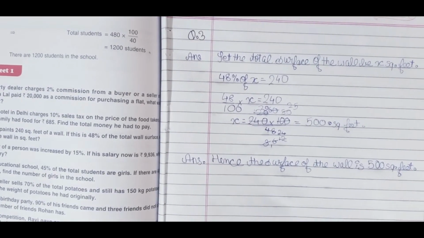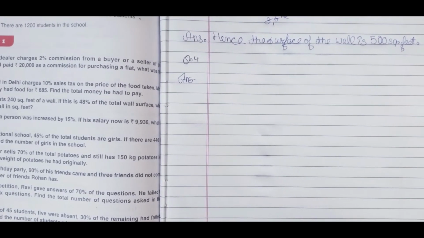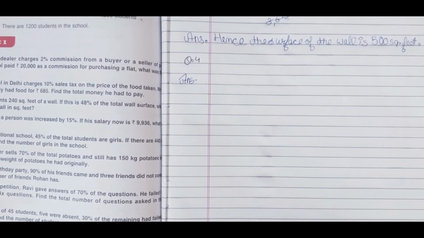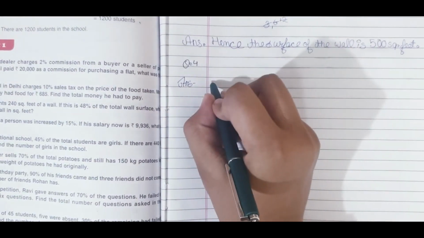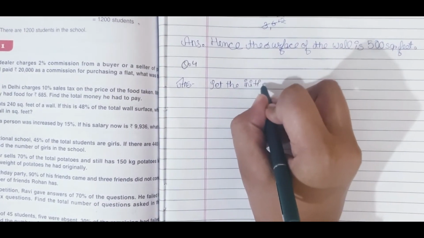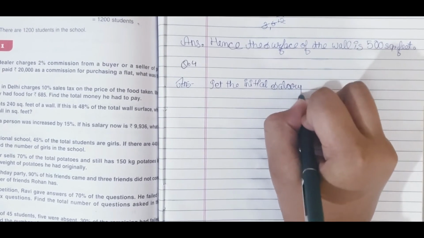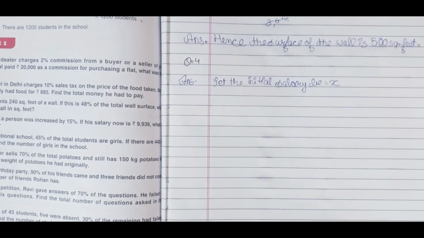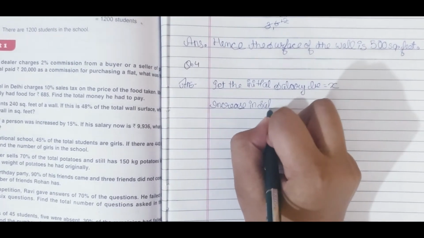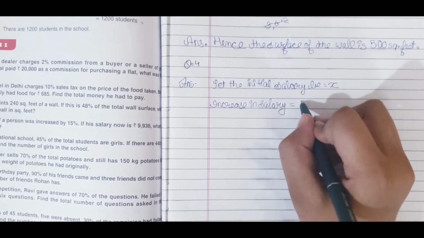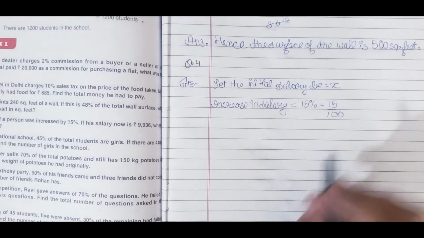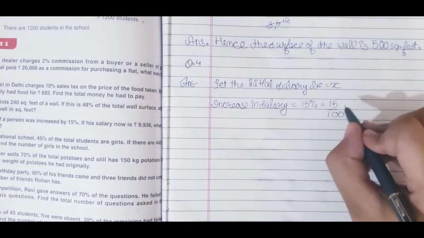And now guys, our fourth question is, salary of a person was increased by 15%. If his salary now is rupees 9936, what was his initial salary? So guys, here we will start from, let the initial salary be x. And now guys, increase in salary is equal to 15%. That means 15 by 100 into x.